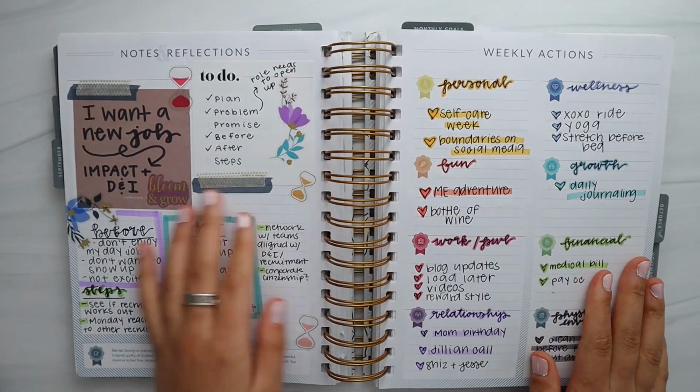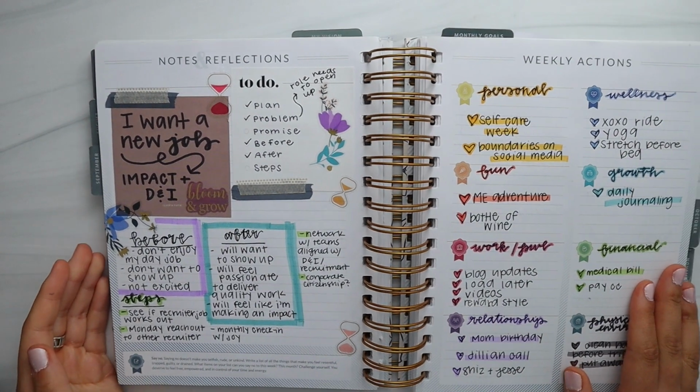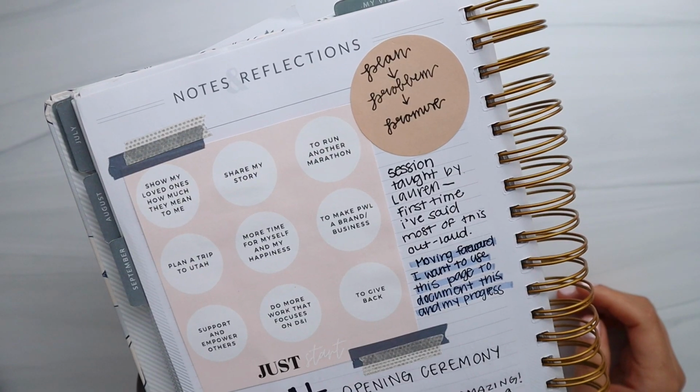So what I have been doing is anytime I take a Wild U class, which honestly for me is about once a week, I jot down the information that I have learned right into my planner. And I can refer back to it when I want to implement it. So on this page in particular, this is actually from the Wild University opening ceremony.